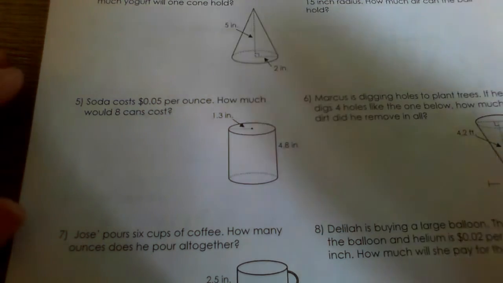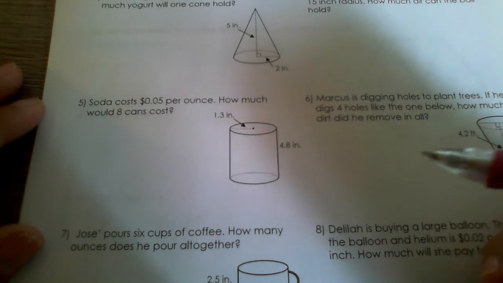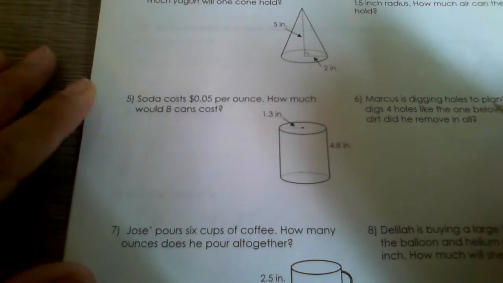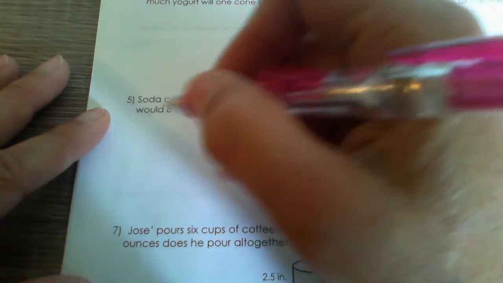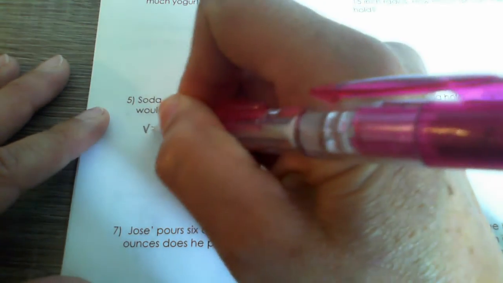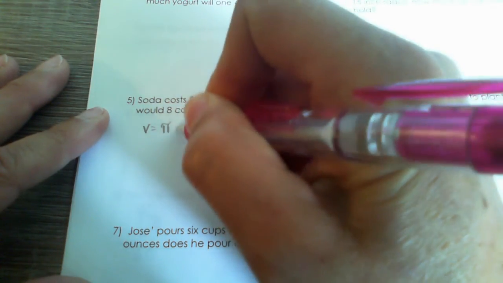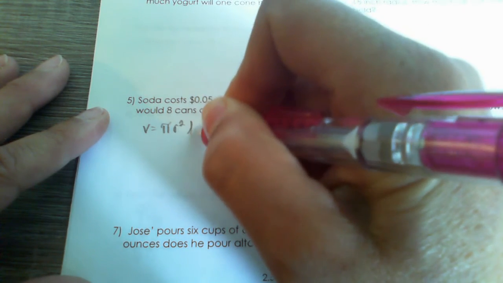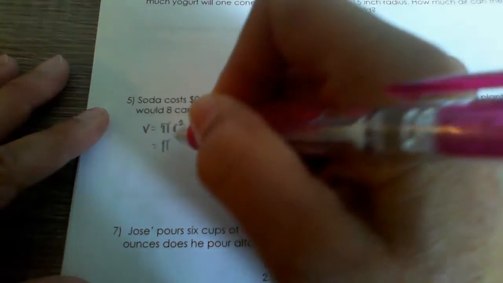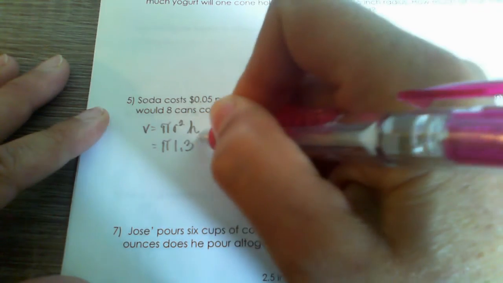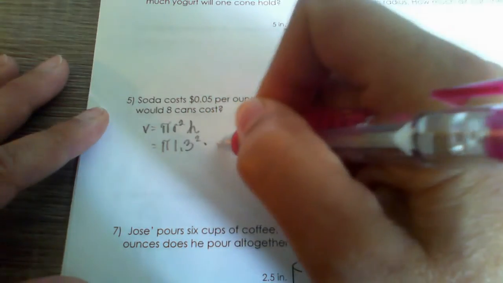But let's figure out what our volume is first, okay? So remember, it's a cylinder. The volume is going to equal pi times the radius squared times the height. So we have pi. The radius is 1.3 squared, times 4.8.